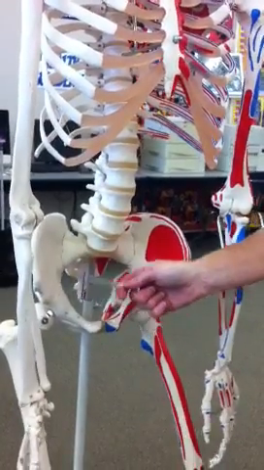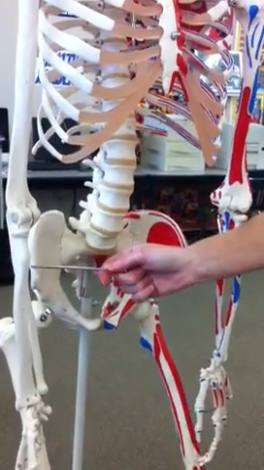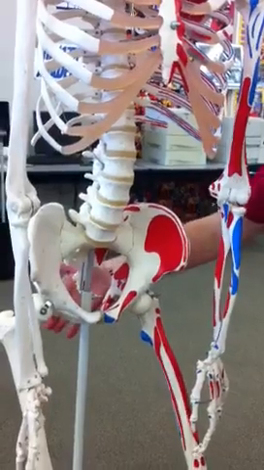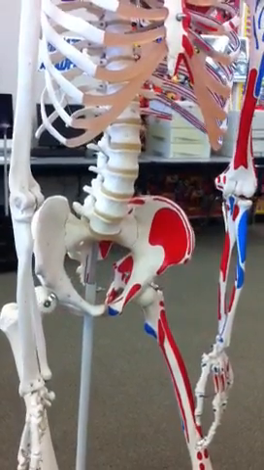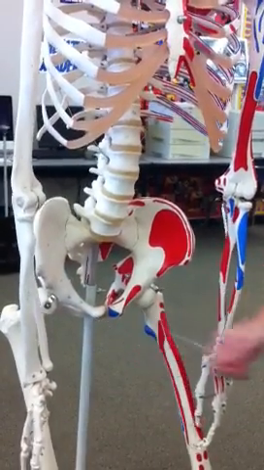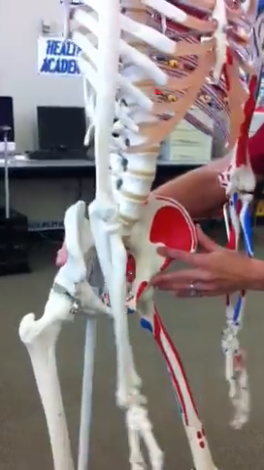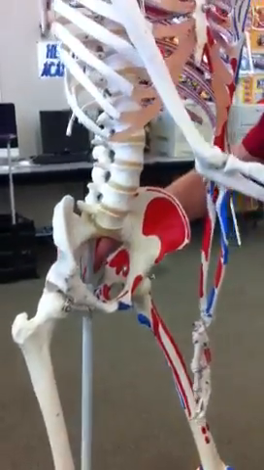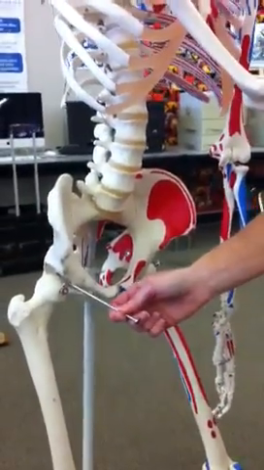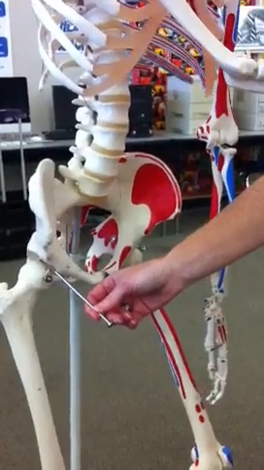The large region is your ilium. The top is the iliac crest. The bottom back here where you sit is your ischium, and the front is the pubis. The big hole is the obturator foramen, and where the head of the femur articulates is known as the acetabulum.